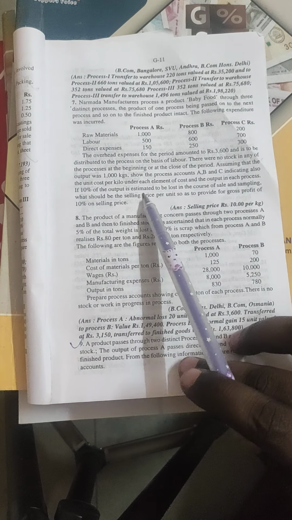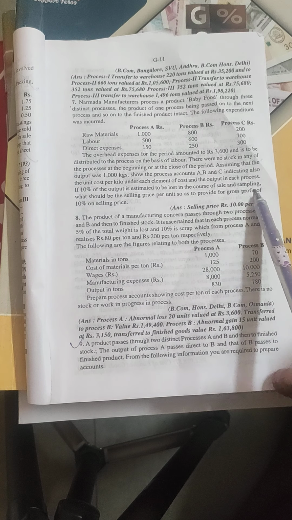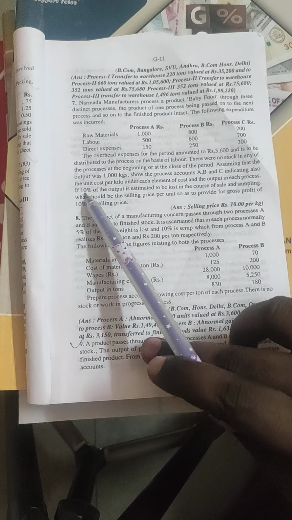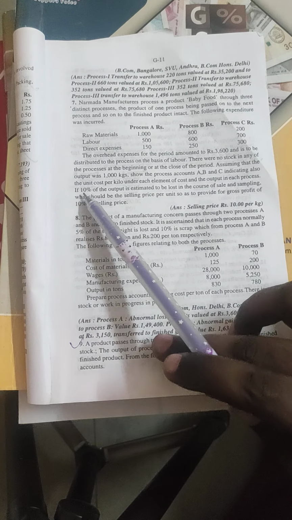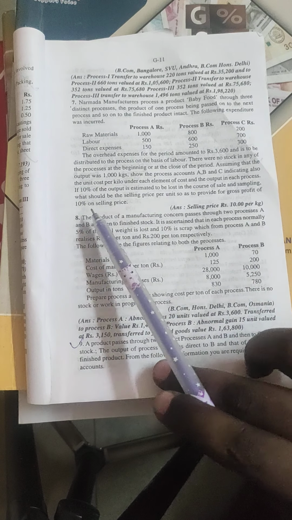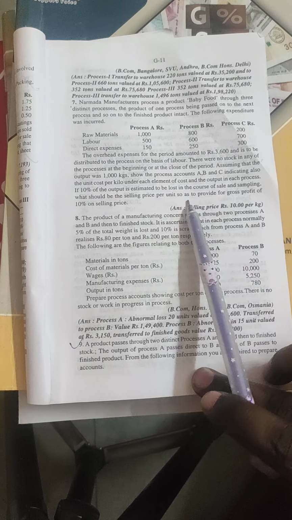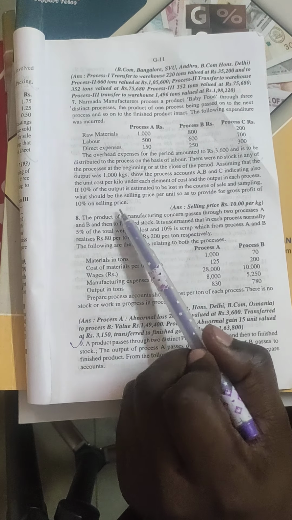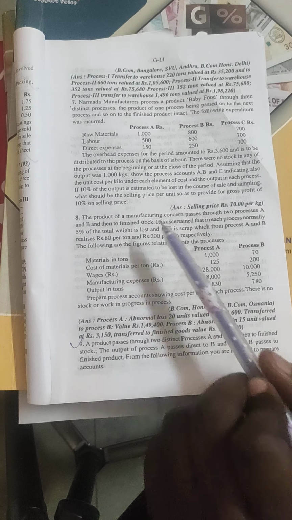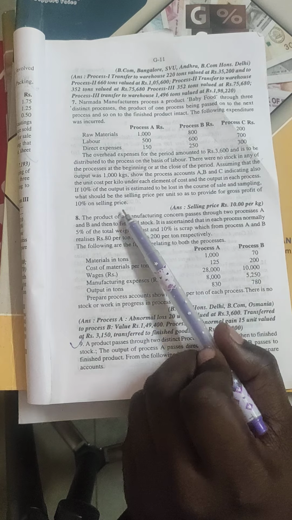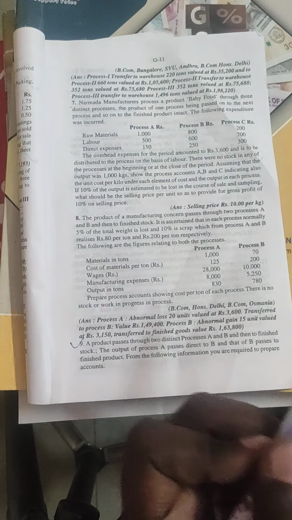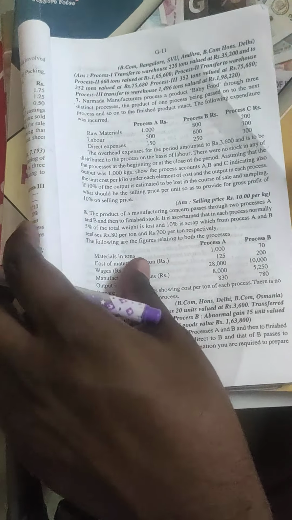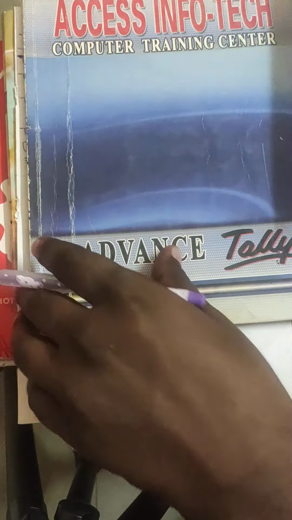If 10% of output is estimated to be lost in the course of sale and sampling after completing the finished product, they are assuming that 10% is lost at the time of sale. What should be the selling price per unit so as to provide a gross profit of 10% on selling price? If they want 10% profit on selling price, at what price do they have to sell the product? What is the selling price? So for this we will see the procedure, how to do the problem.